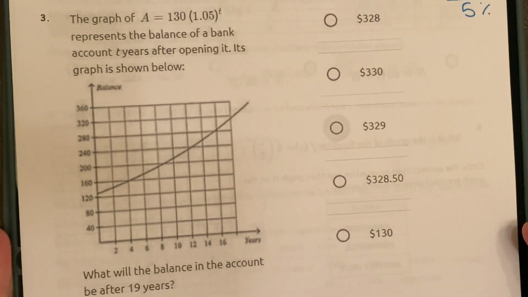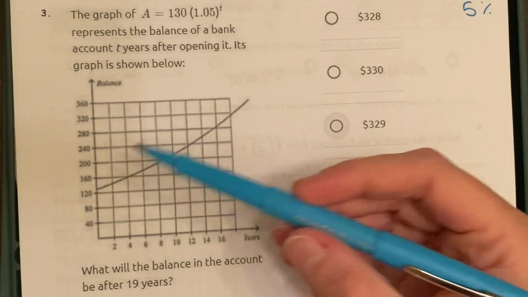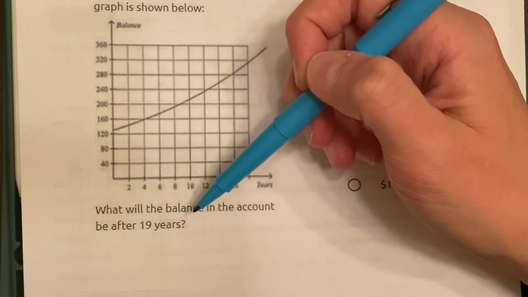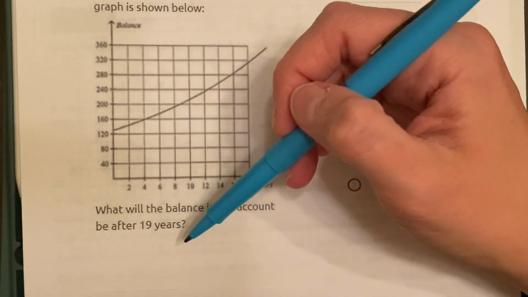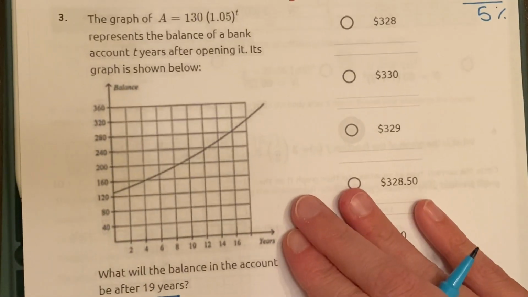A graph of A equals 130 times 1.05 raised to the T represents the balance of a bank account T years after opening it. Its graph is shown below. So here's the graph. Then it says, what will the balance in the account be after 19 years? Years, that is your X value. That is a form of time.